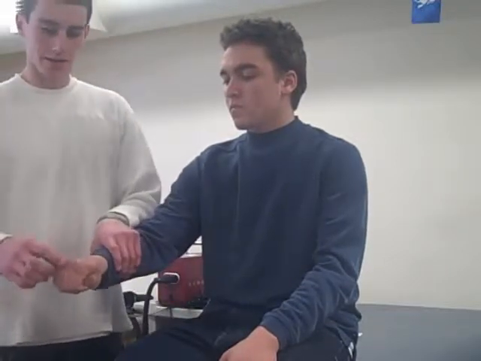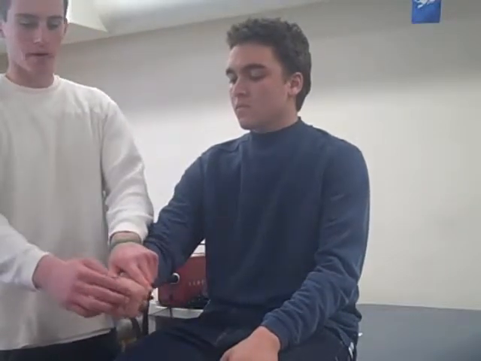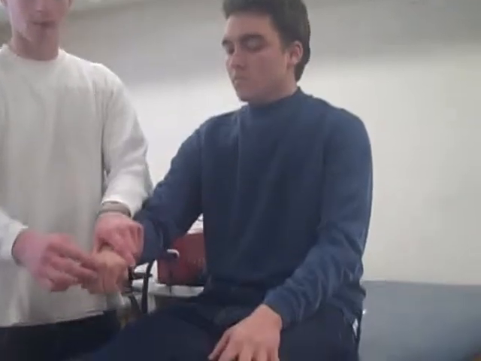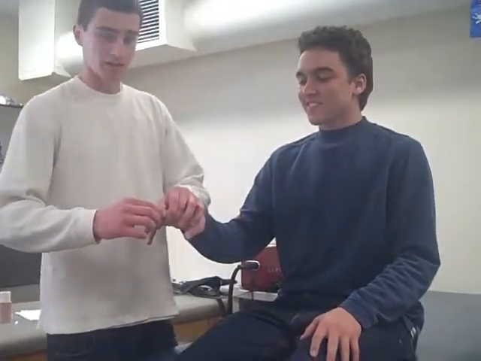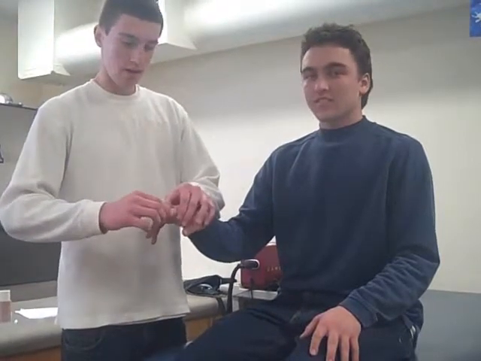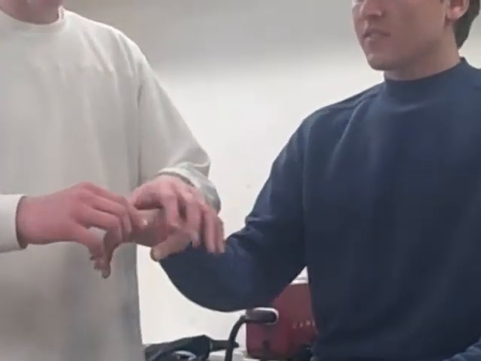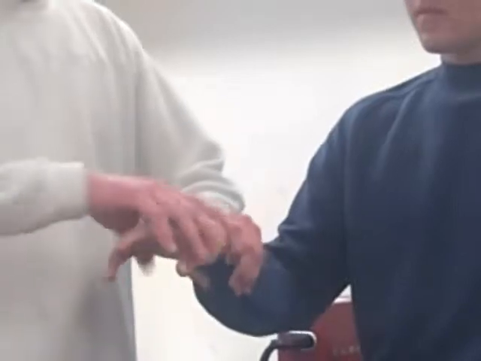The next test I have is Murphy's sign. The athlete will make a fist around the thumb, and I, the examiner, have to look at the lineup of their knuckles. If the third metacarpal is dropped, it is a positive sign. One thing we forgot, actually two things, are valgus and varus tests. These can be performed at the distal interphalangeal joint, the proximal interphalangeal joint, the metacarpal phalangeal joint, and the wrist.